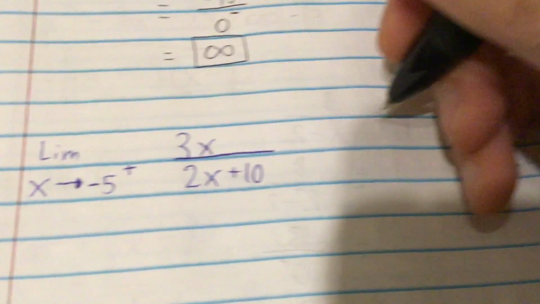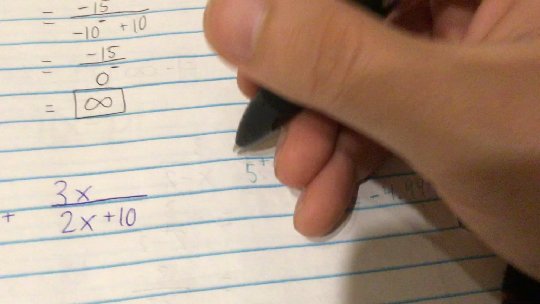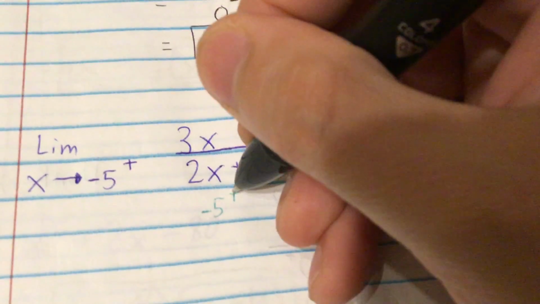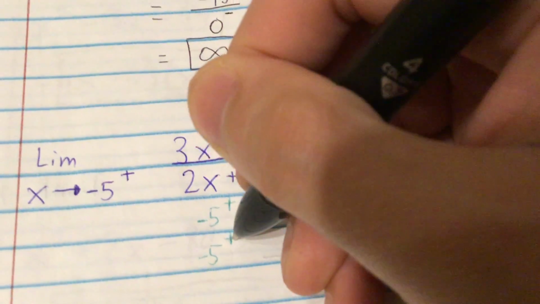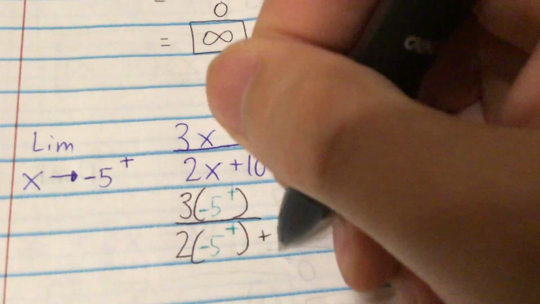So now let's plug in positive. Oh, I don't want to confuse you. So I'm going to plug in negative 5 from the right side. So 3 times negative 5 from the right side over 2 times negative 5 from the right side plus 10.